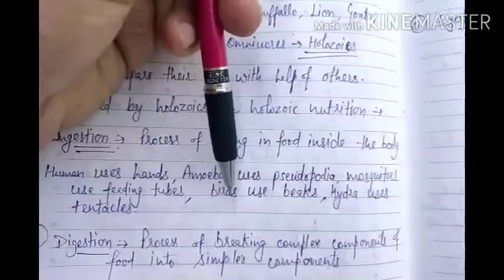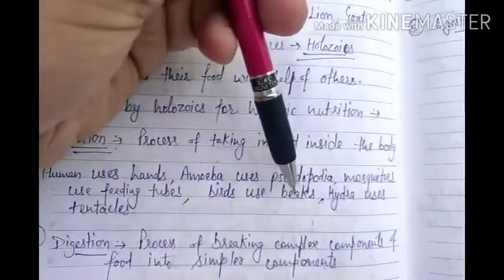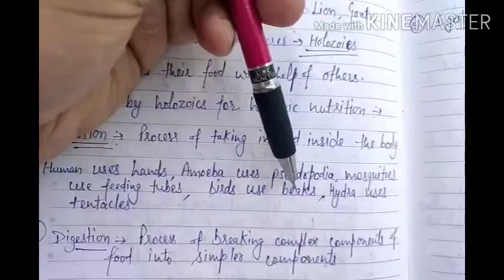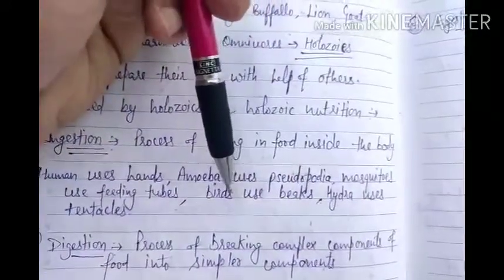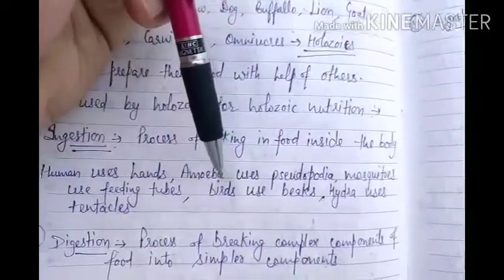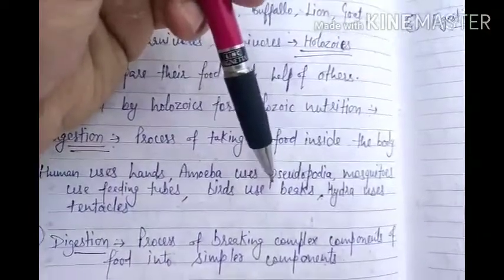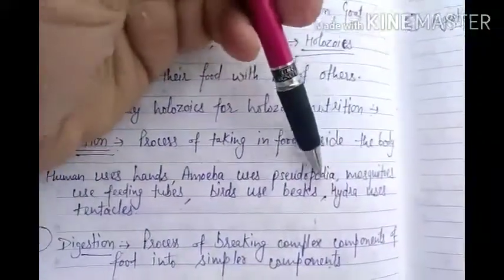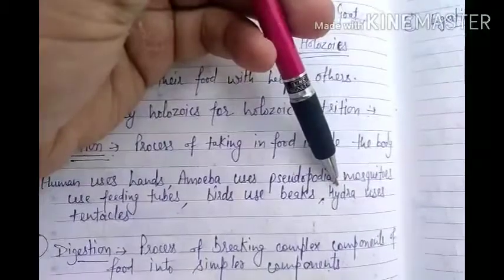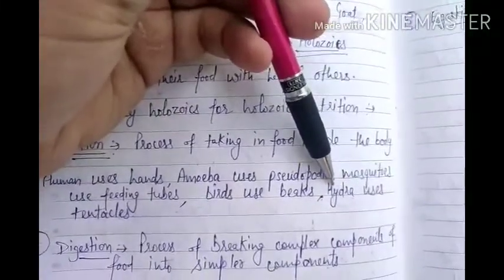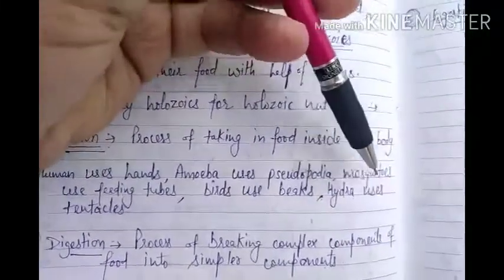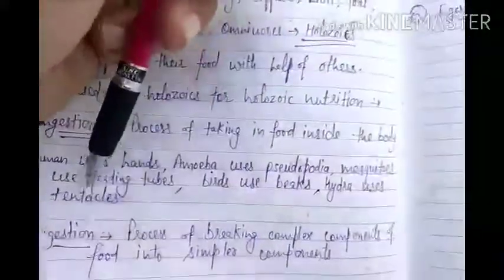Birds, you have seen birds, they use their beaks to take in the food. Hydra is also a kind of microorganism. It lives in water. Hydra uses tentacles.